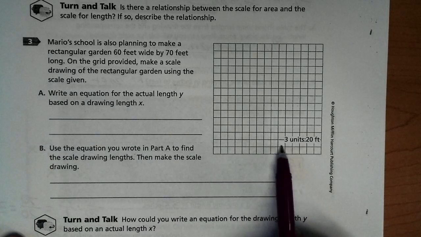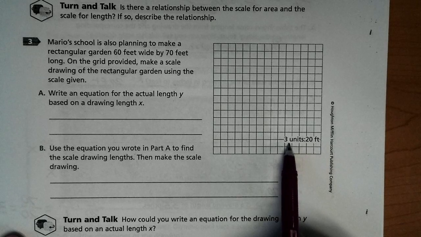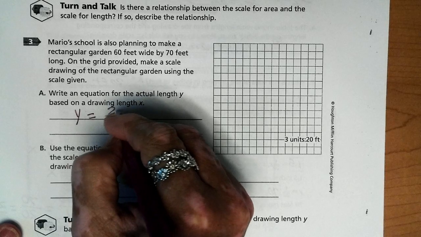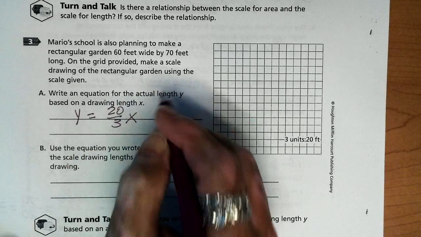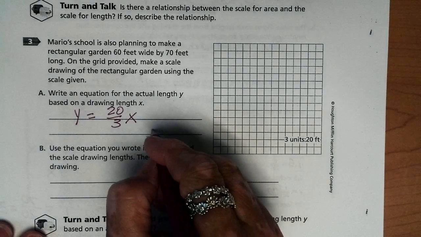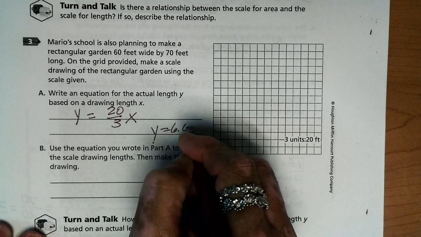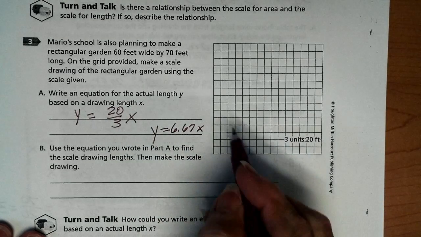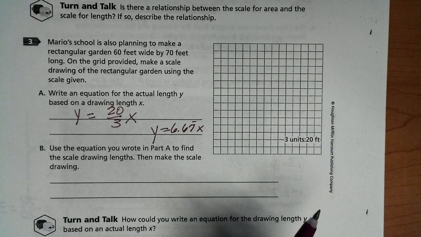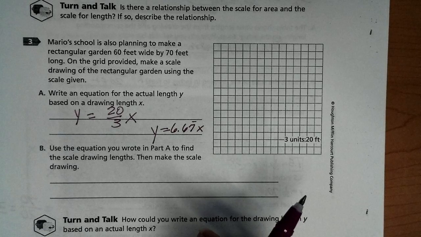All right, so we know the scale is 20 feet for 3 units. So the equation would be just that. 20 divided by 3x. Okay? If you want to divide it, you can, but it is not a pretty number. It's a repeating decimal. And so if I rounded it, I get 6.67. But it is not pretty. It's a repeating decimal. Because it's 2/3 of that percent.